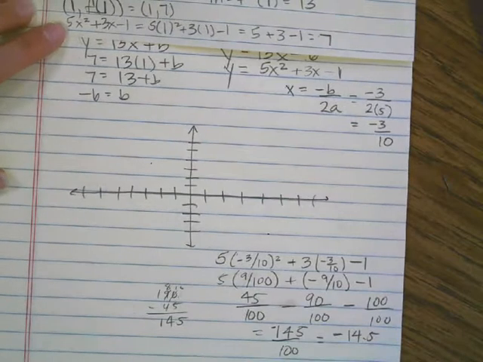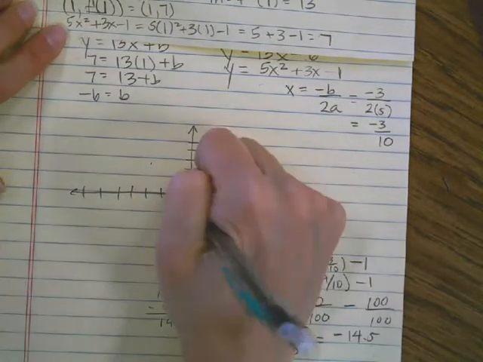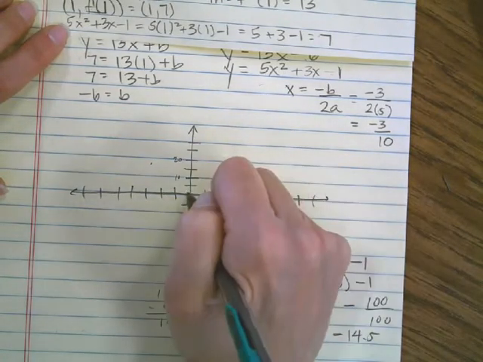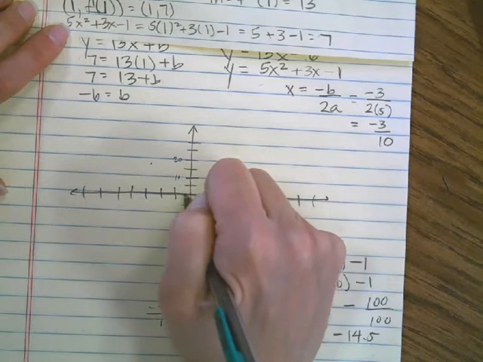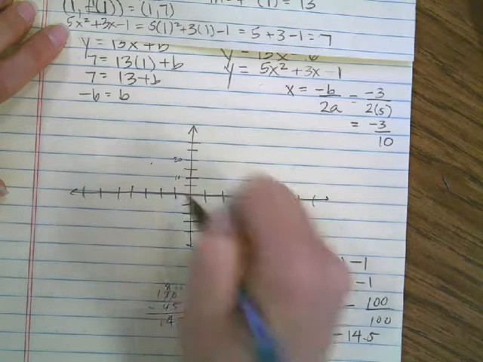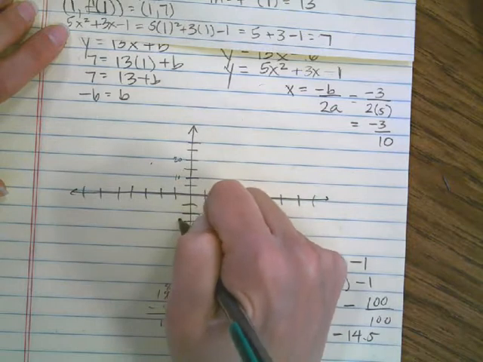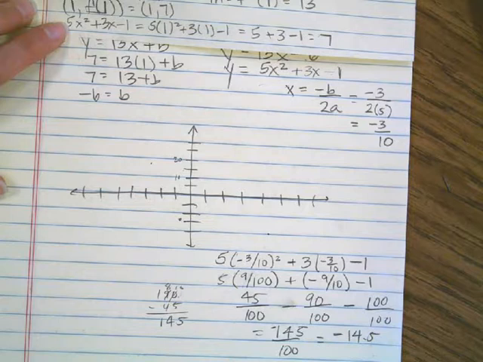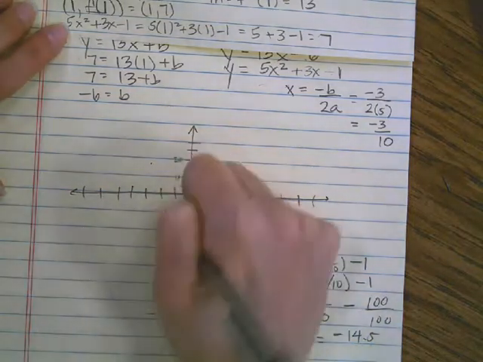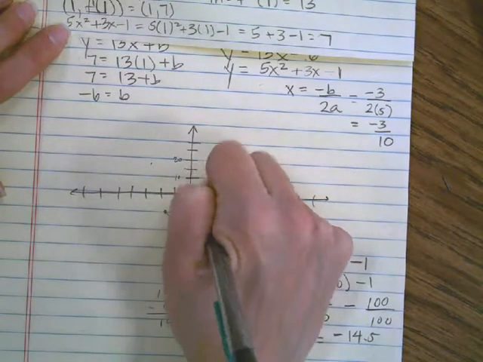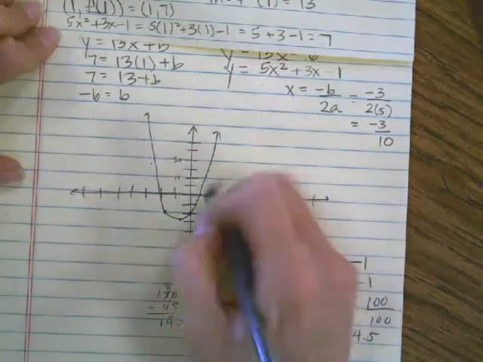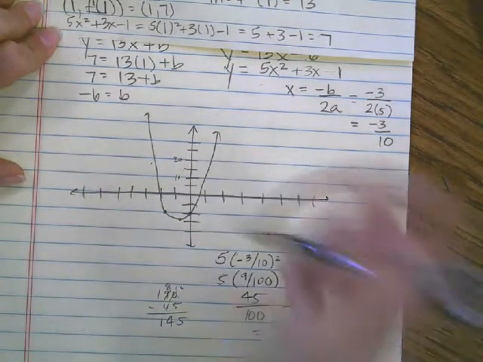Say I went by 10, 20, so negative 3 tenths would be about here, and negative 1.45 would be approximately here. If I plugged in 0, I would get negative 1, so here and here. So my parabola looks approximately like this. I also had that other point, which was 1, 7. So 1, 7, yeah, that's approximately right.